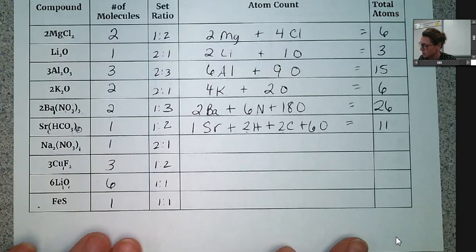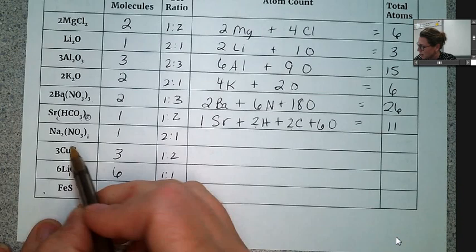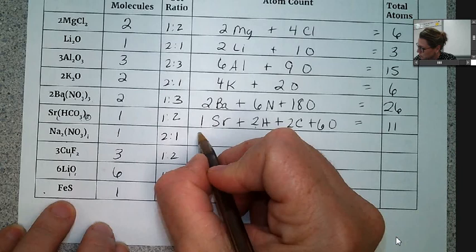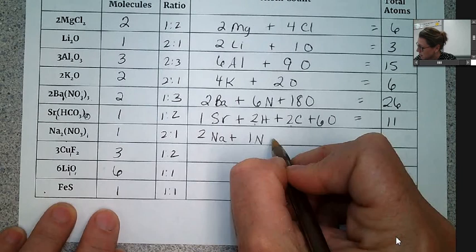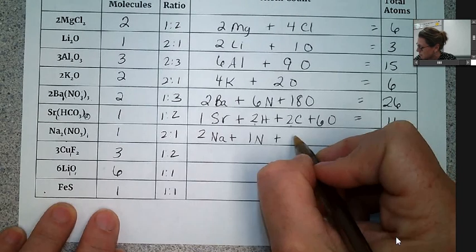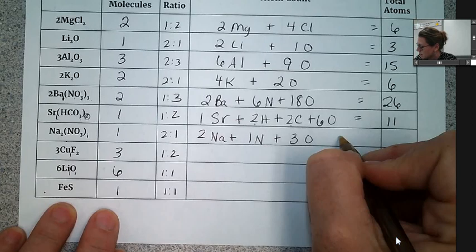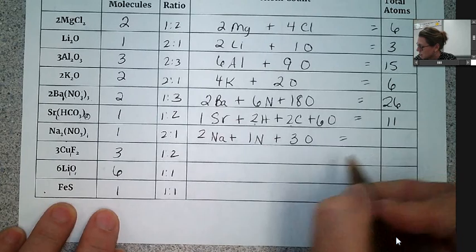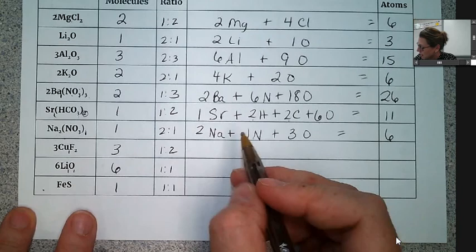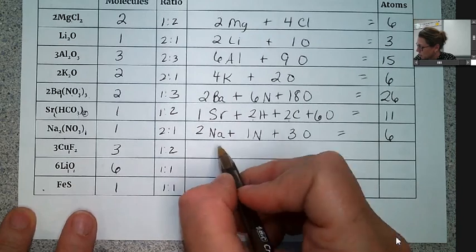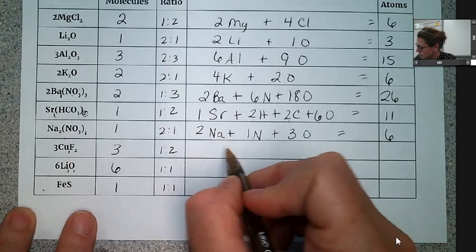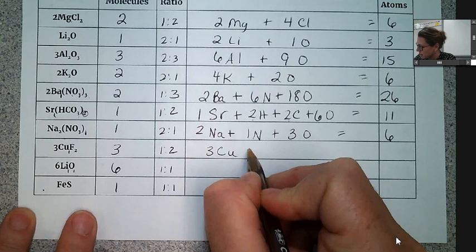I have 2 sodium plus, this is just a 1, so I have 1 nitrogen plus 1 times 3 is 3 oxygen. So that's going to give me a total of 6 atoms. I have 3 times 1 is 3 coppers, plus 3 times 2 is 6 fluorine, which is 9.